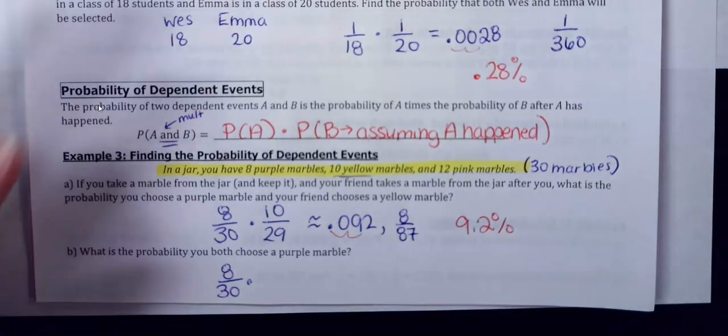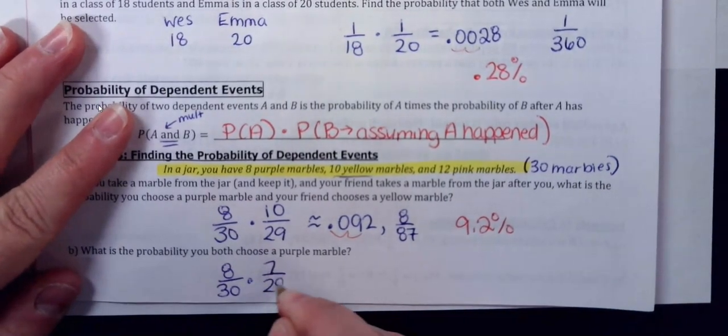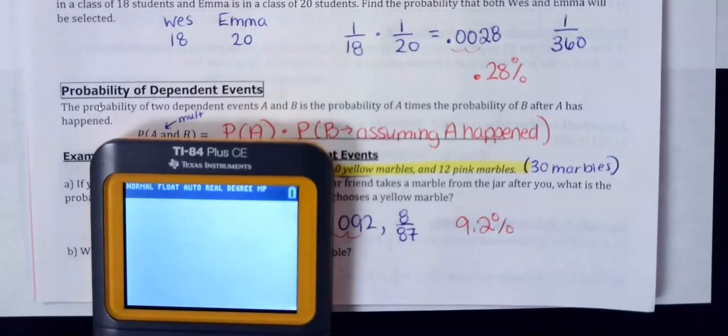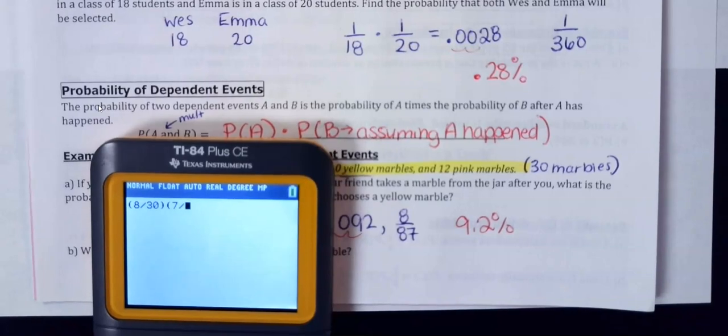Good. 7 over 29. You have 1 less purple marble because you're assuming that you drew 1 out. So now there'd only be 7 left. And then also, you took that marble out, so there's 29 marbles in the jar for them to draw from. All right, so then I'm just going to multiply those 2 guys together again. So I'm just going to do 8 over 30, 7 over 29.